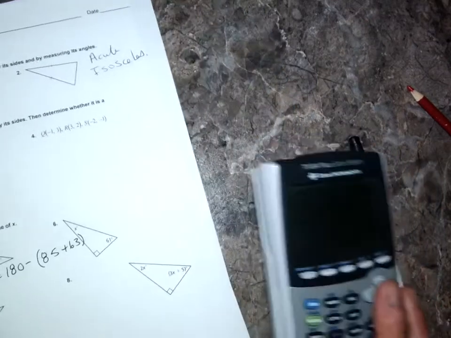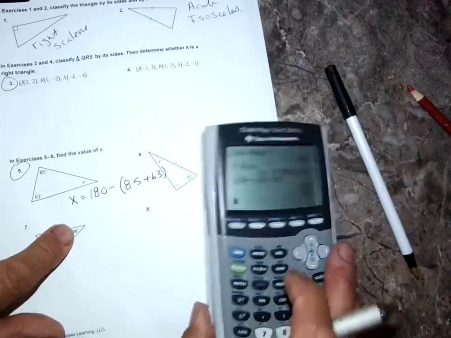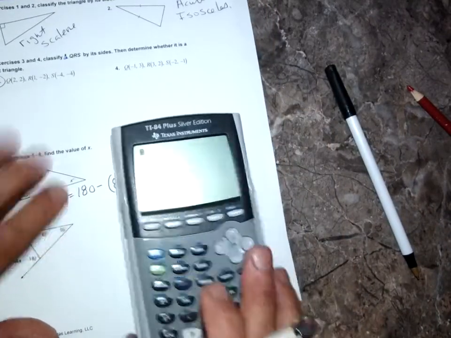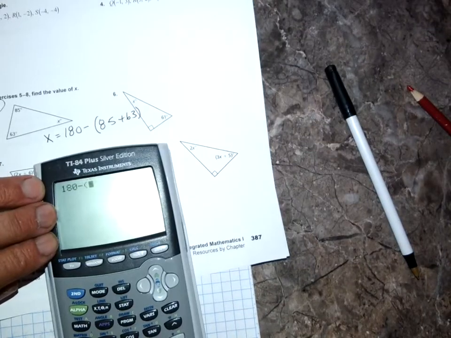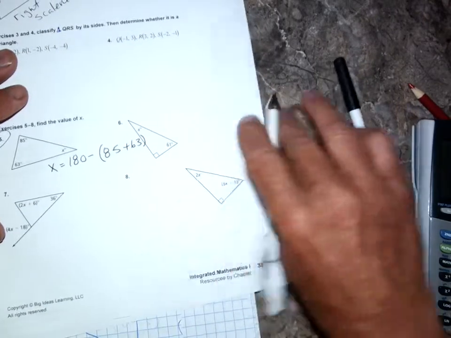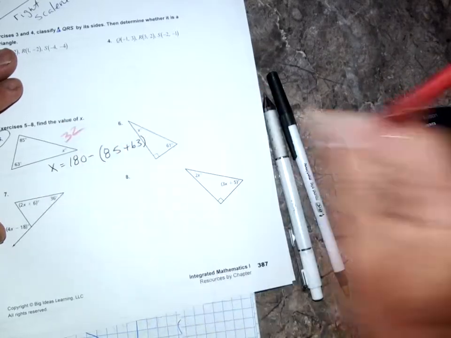I do know all three of them add up to 180, so I just put it in there, okay? Then I let my calculator do the work. I'll go 180 minus parentheses 85 plus 63. What's x? 32, okay? That was the easy way to do it. 32 degrees for that one.